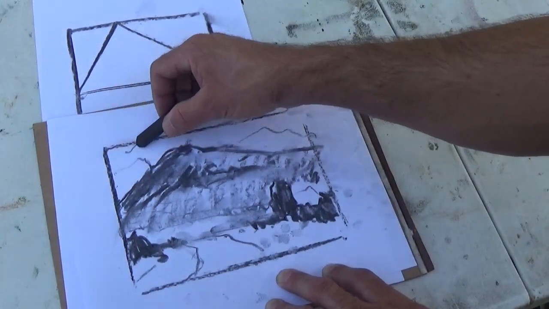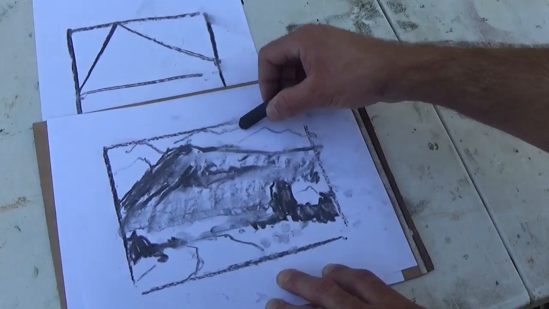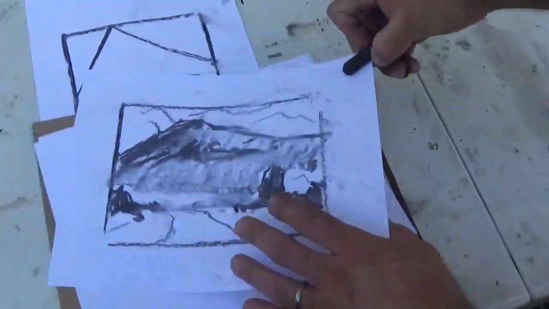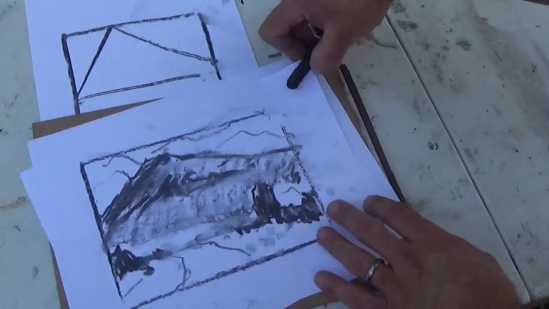Some clouds come in here, but again, we don't want to have anything that's going to distract too much from our main triangular shape there.